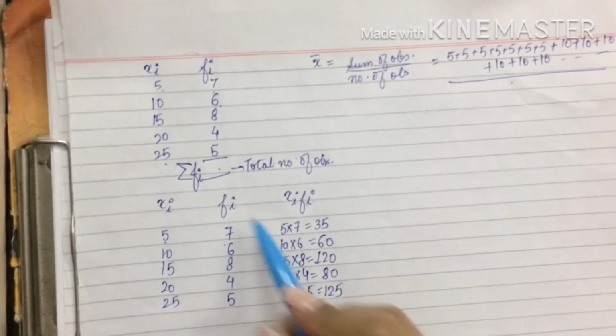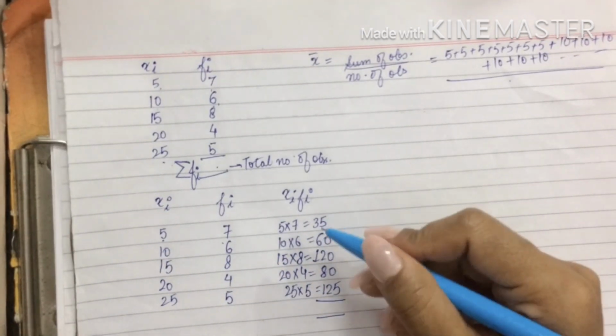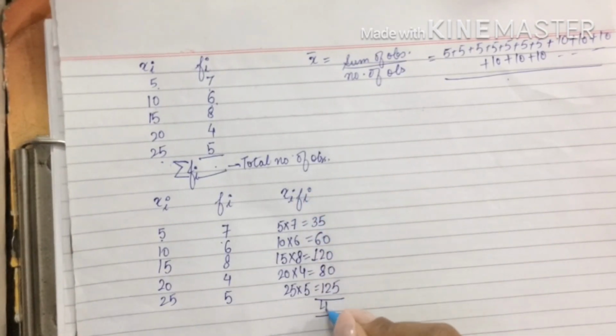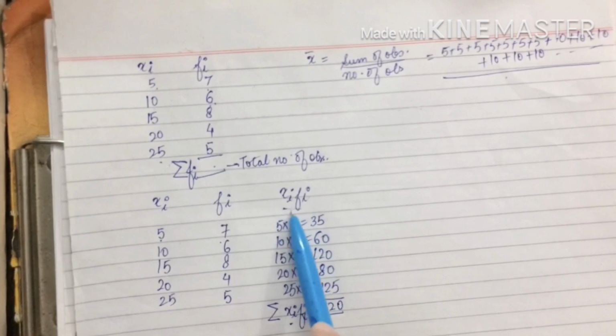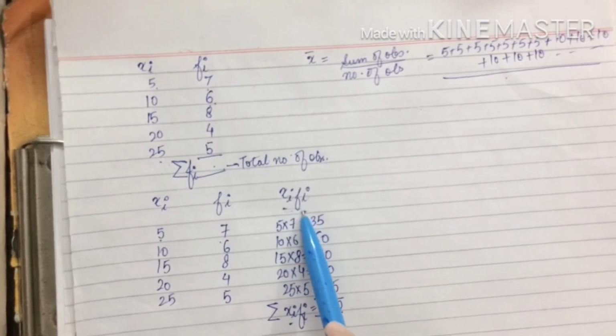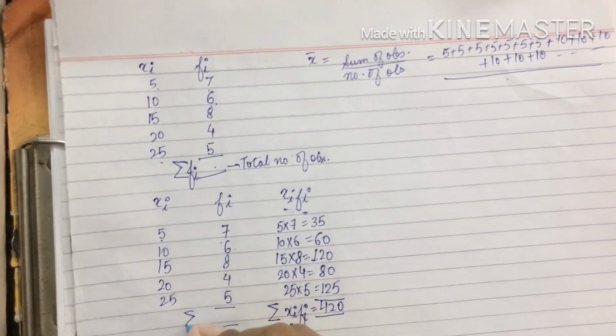And when I have to add all these, the total of these products comes out to be 420. So this is the summation of all observations, which was obtained by the product of observation with its respective frequency. Each observation is multiplied with its respective frequency, and then the products are added. The total of these products gives us the sum of all observations, and with the help of the total of the frequencies, I would know how many observations there are. In this case, there are 30 observations.